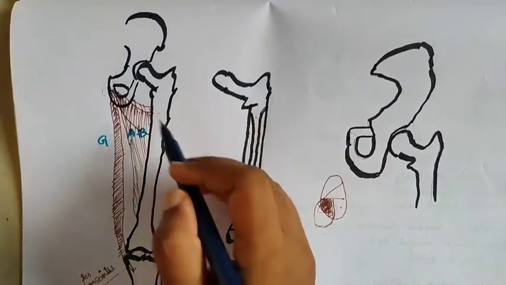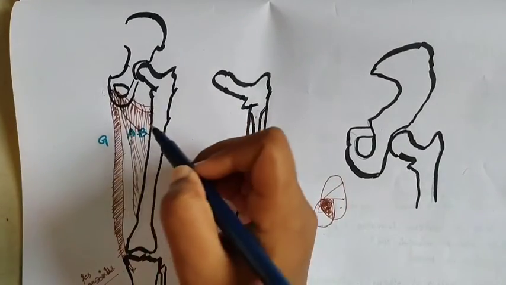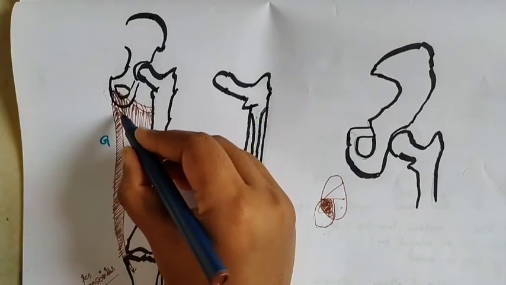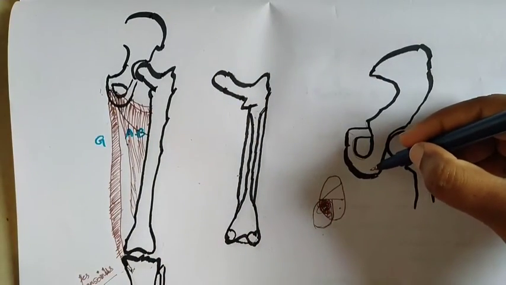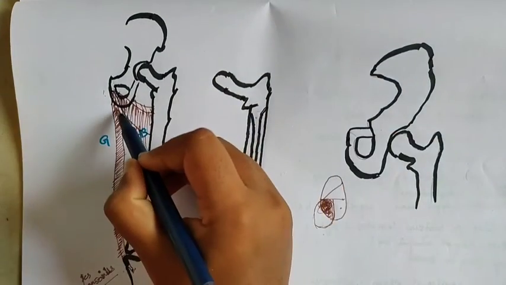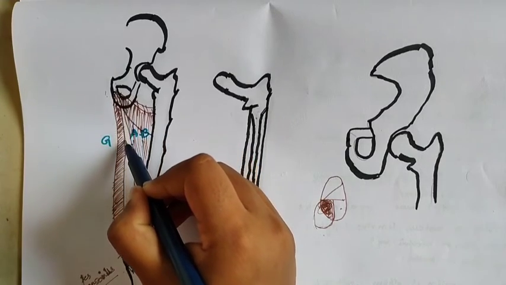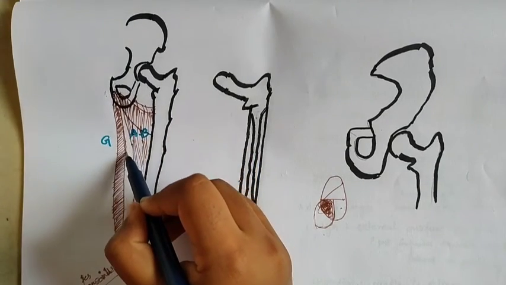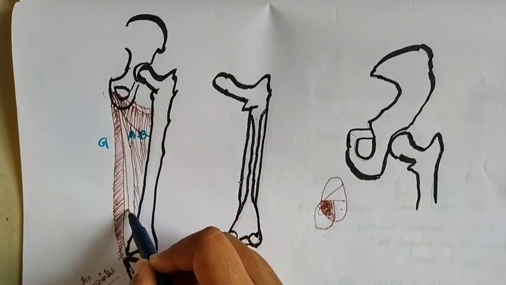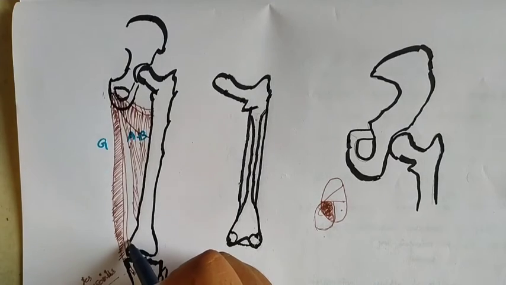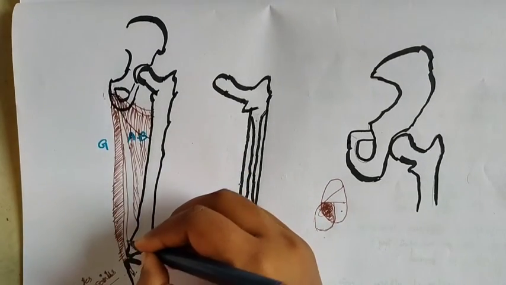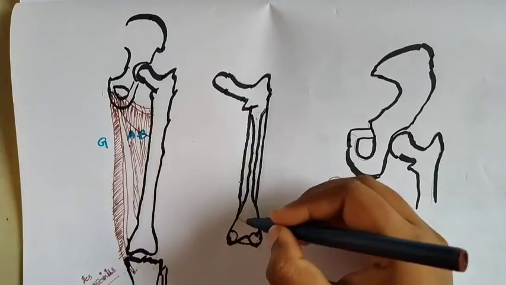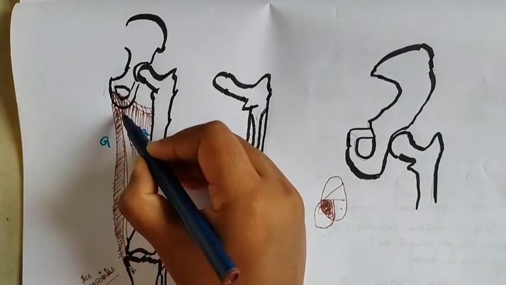This is the adductor part, and the hamstring part takes its origin from here, the ischial tuberosity. So it comes and is inserted in the adductor tubercle like that, and also the medial supracondylar line.